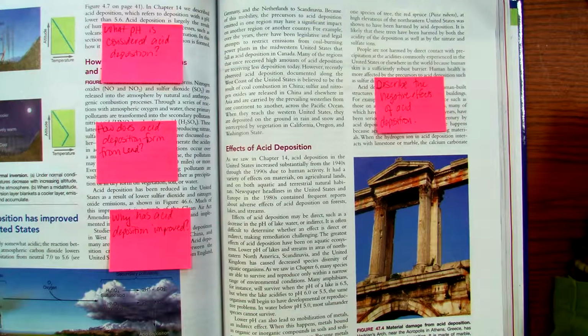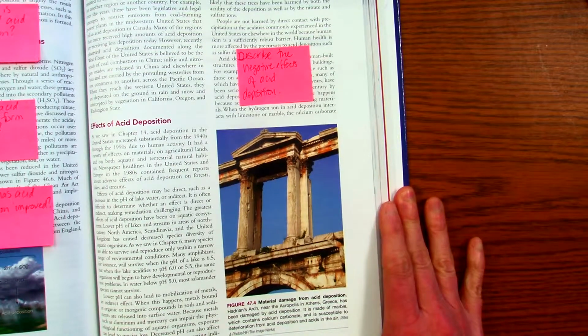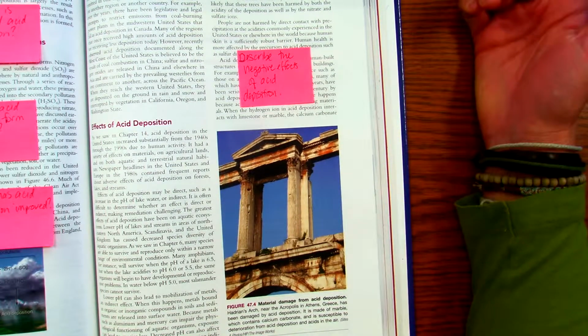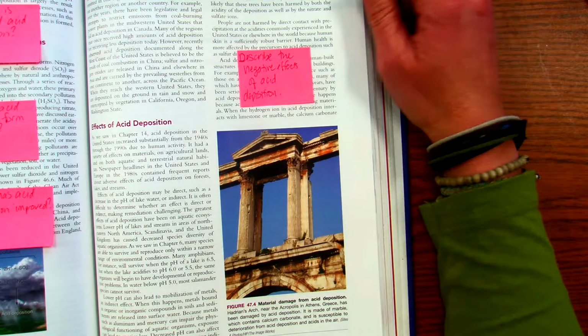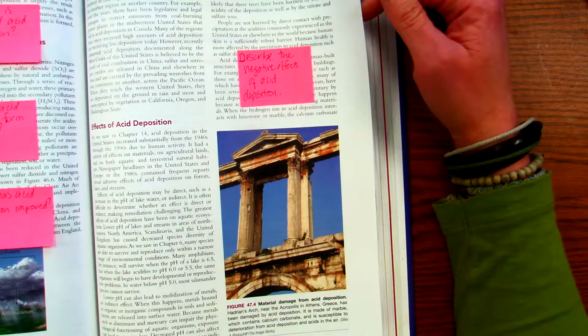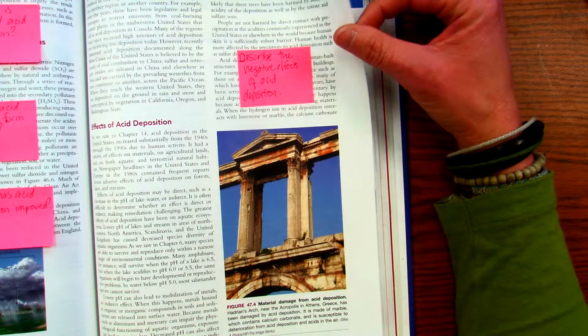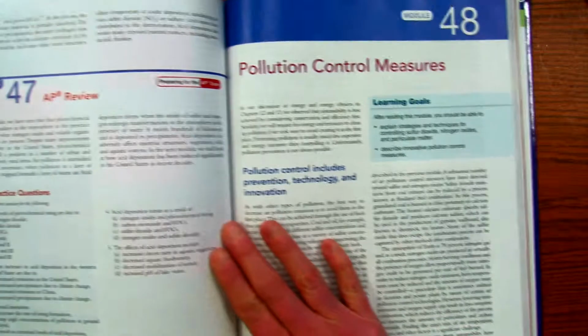And then why is acid deposition improved? So we have seen an improvement in the US, and why is that? So specifically, why is that occurring? And then on 551, describe the negative effects of acid deposition. So what are the negative effects? What does it cause? What do we see happening from an excess of acidity in rainwater? And that concludes 47.